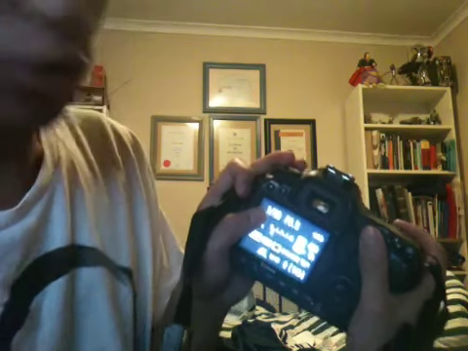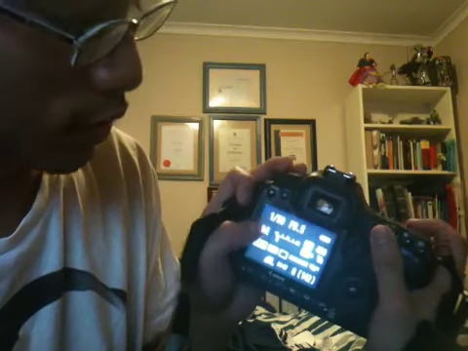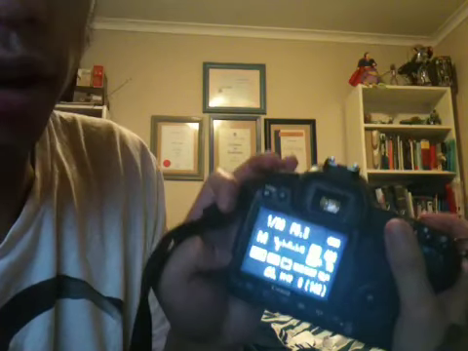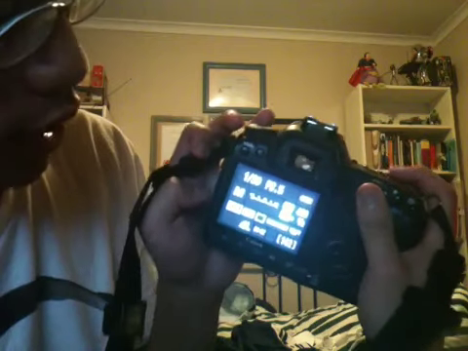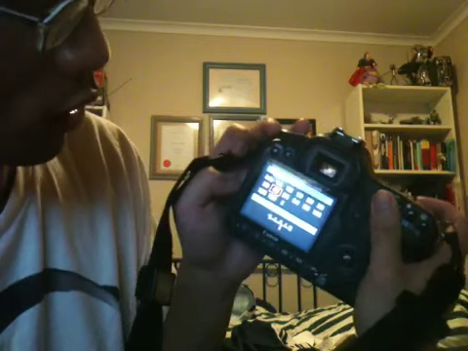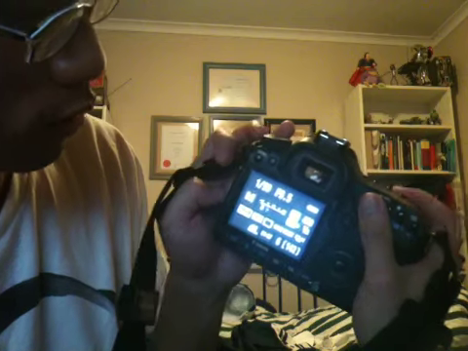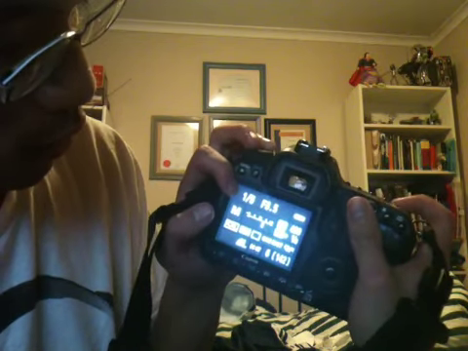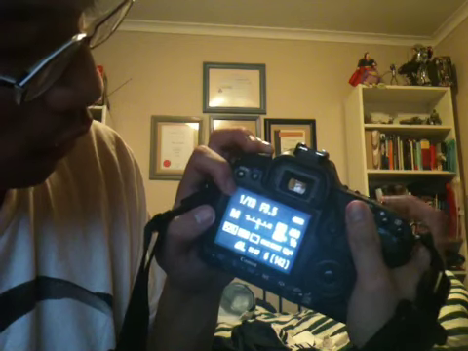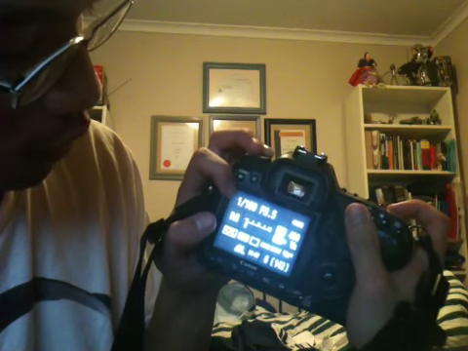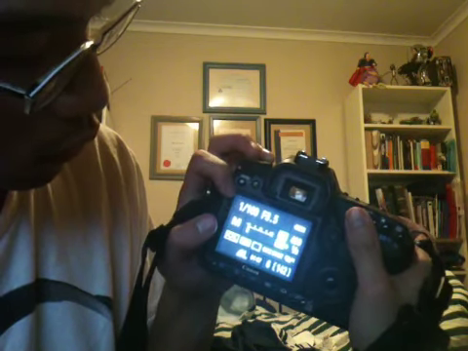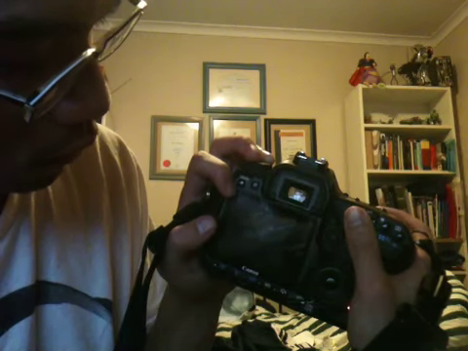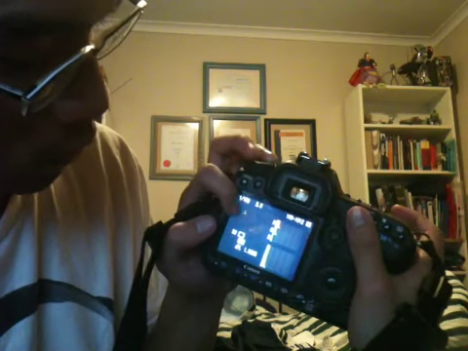Currently we're shooting at 30th of a second. Okay, so let's decrease our shutter speed. There we go. Immediately the meter's going up. If we increase, the meter goes down. Dark. Enough light. See? Black.